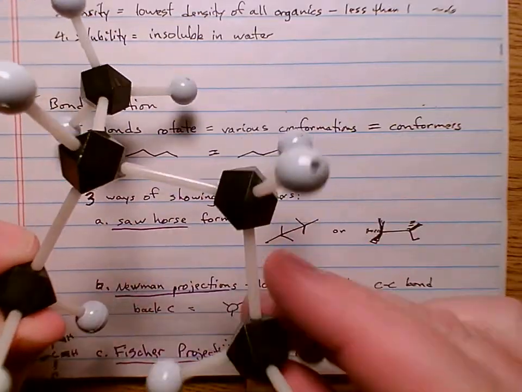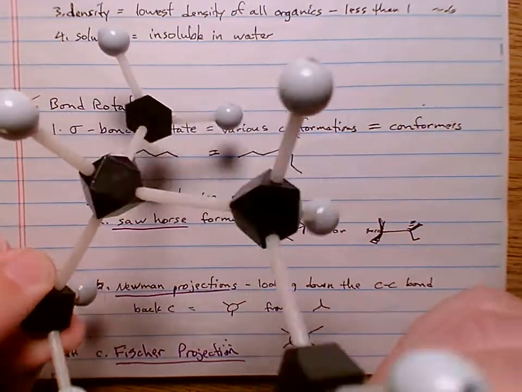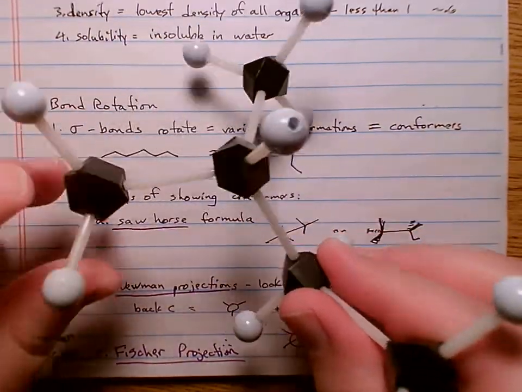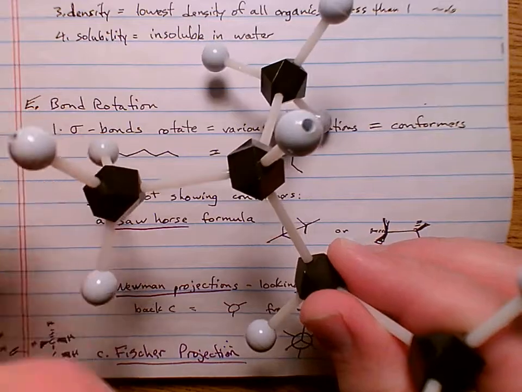See, this bond here will rotate just fine. You can rotate like this. This one will rotate like this. This one over here will rotate.